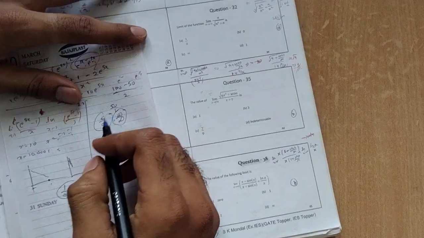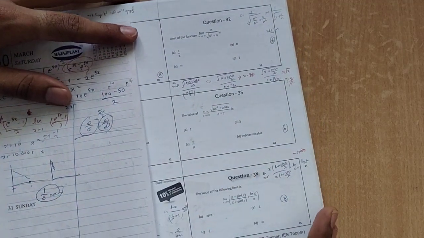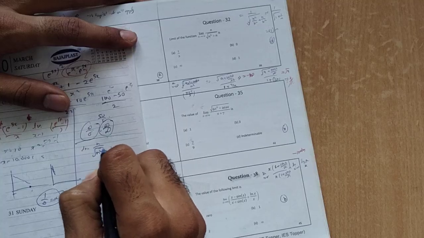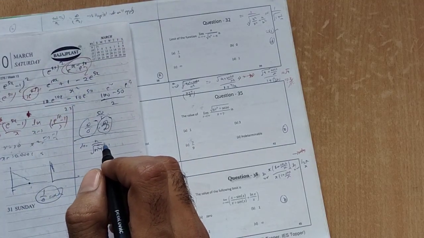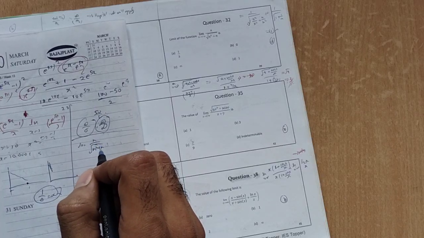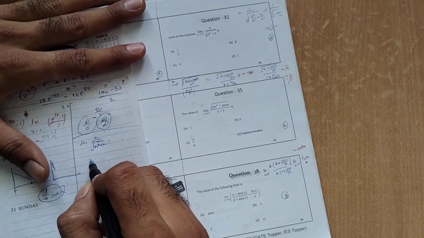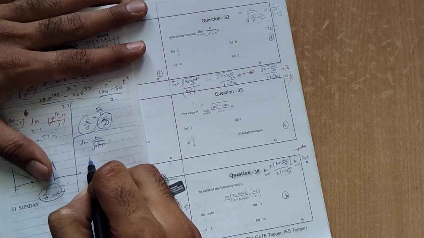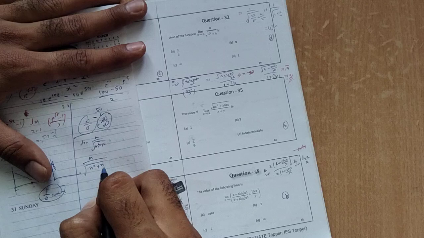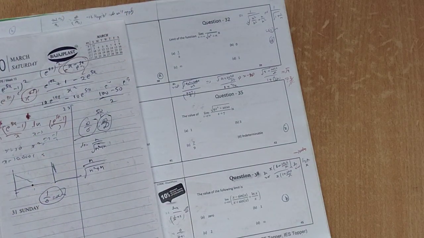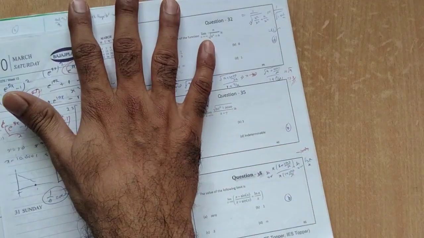So this one. Given the limit n root of n square plus n. Always make this in a simplified version. Okay, so let us see, n divided by root of n square plus n. Okay. Where is my red pen?